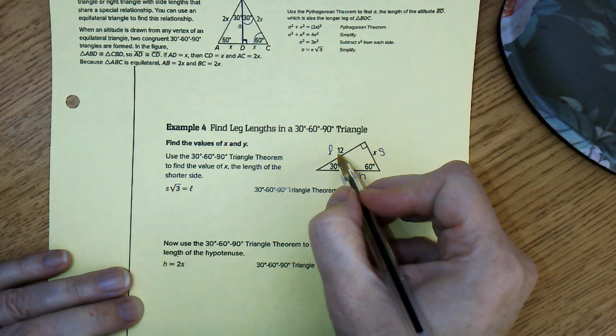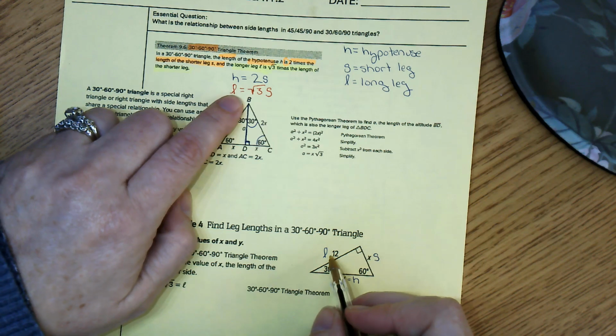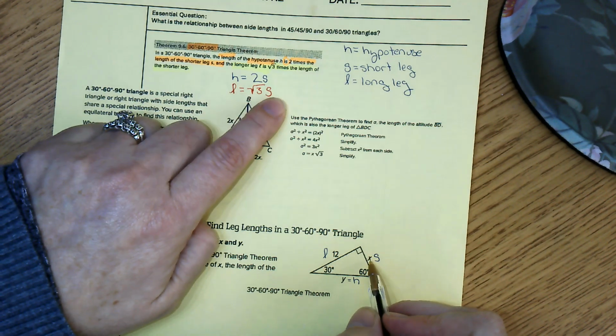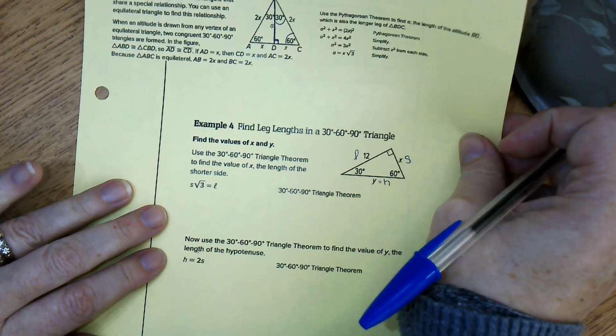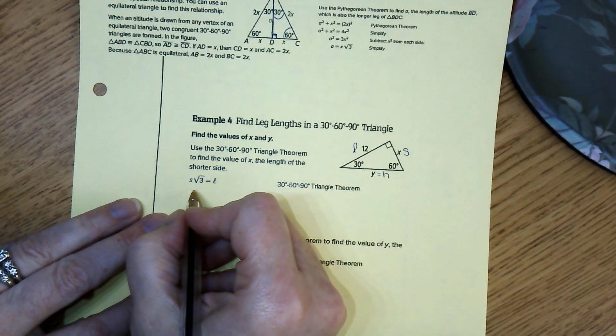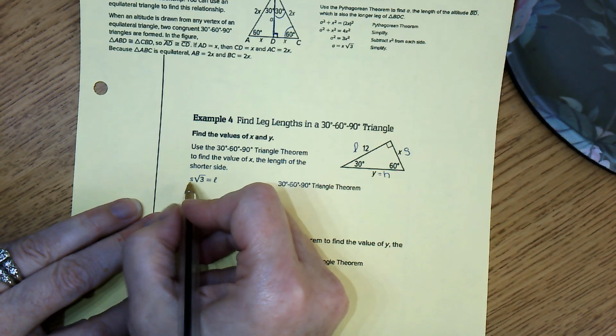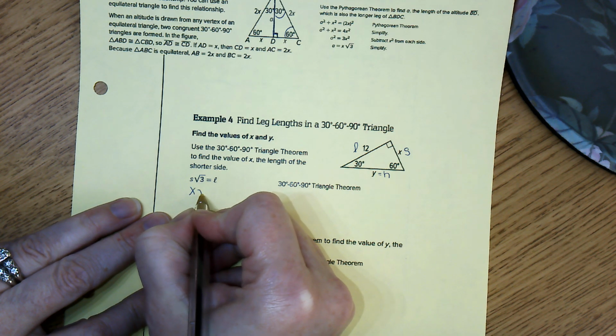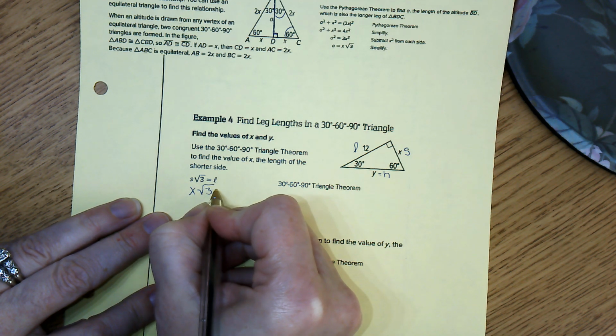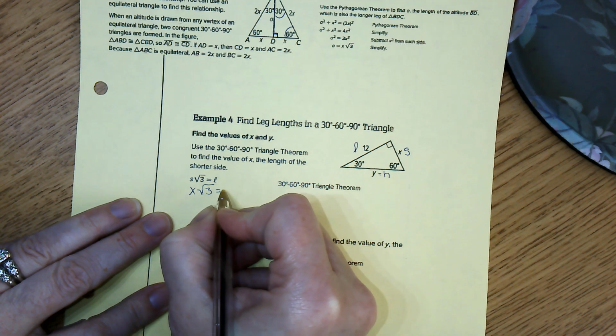So I have the long leg. So if I have the long leg, to find the short leg, I am going to use this equation here. So I know S is x times the square root of 3 equals my L is 12.